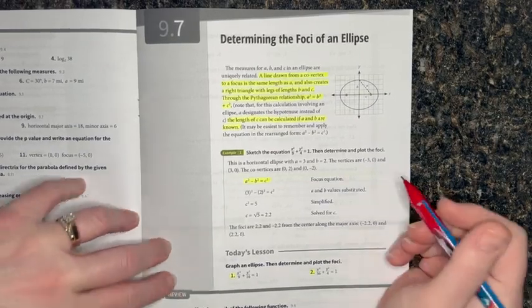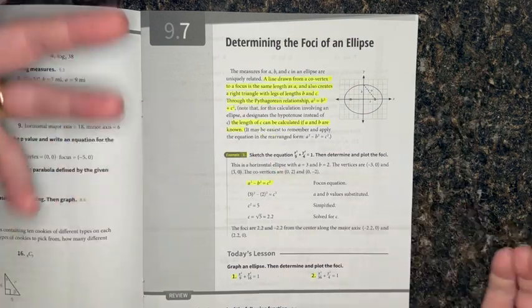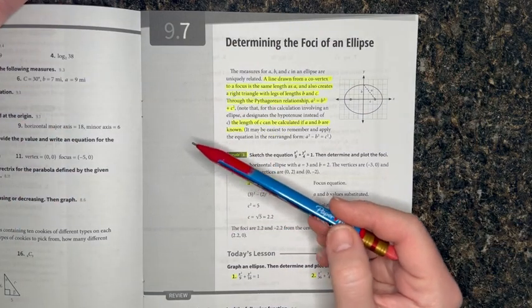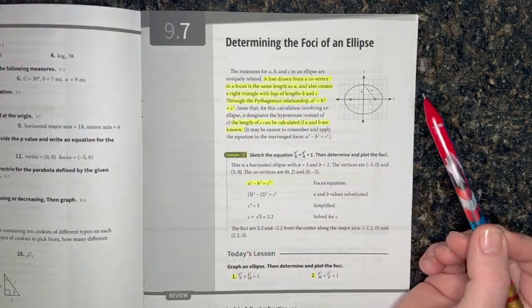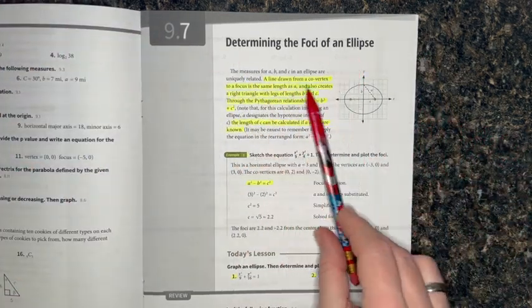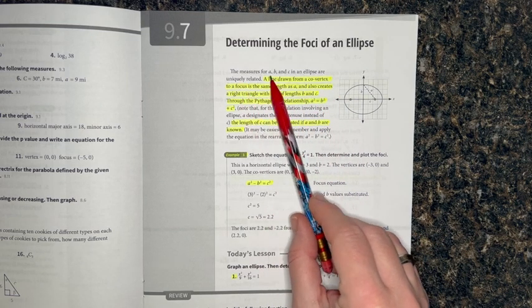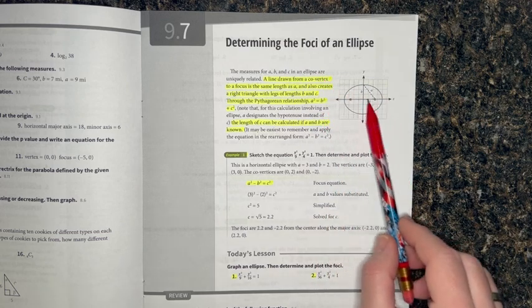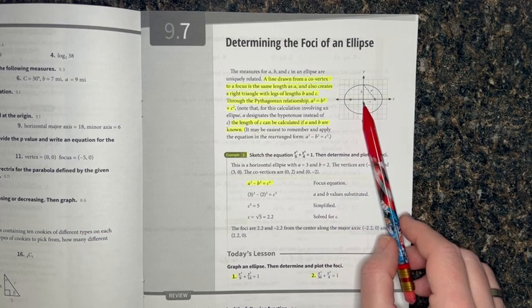Lesson 7 begins on page 21, and it's called Determining the Foci of an Ellipse. Now, we just learned to graph ellipses last week in book 9, lesson 1. And so now we're going to be talking about the foci of an ellipse. It says that the measures for A, B, and C in an ellipse, okay, here's what that looks like, A, B, and C, are uniquely related.